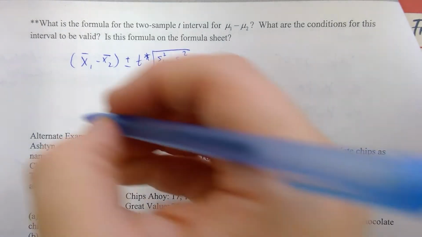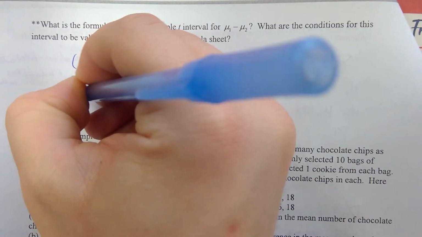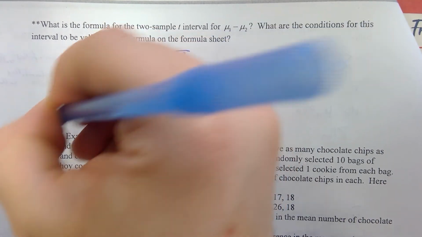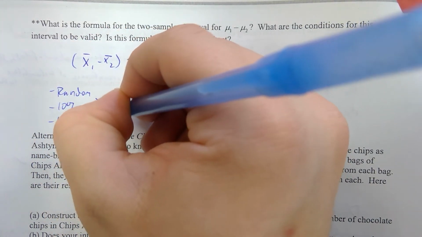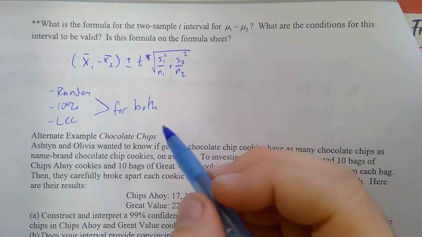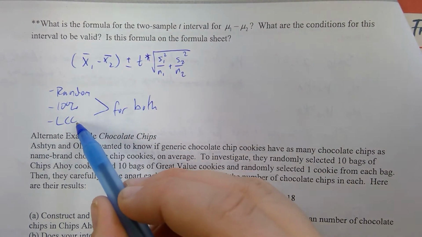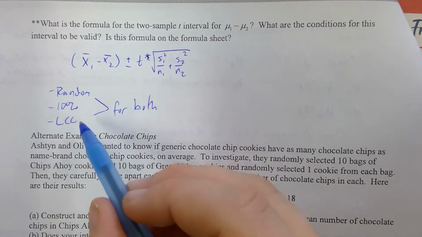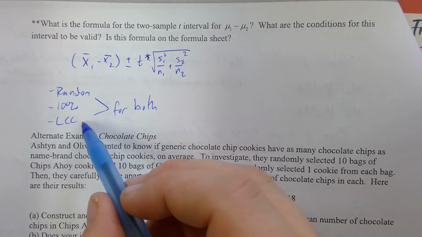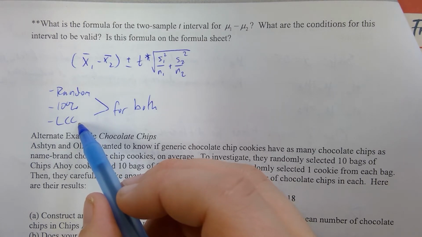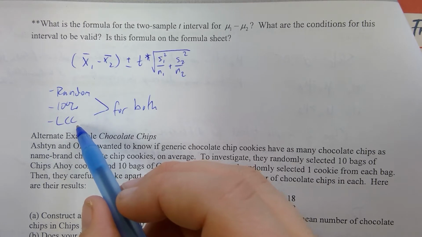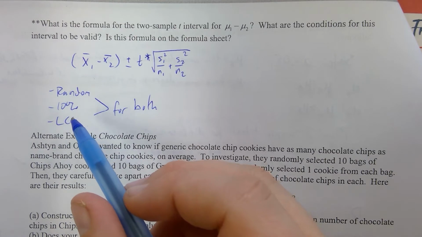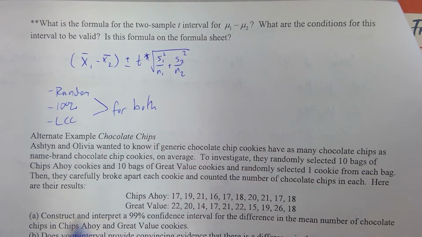Bits and pieces. The conditions are random, 10%, LCC for both. Remember, on our LCC, when we're dealing with means, we get x bar, so that's our means. If we don't meet our threshold by the central limit theorem, we have to show that there's no skew and no outliers. And we will have to do that here because we haven't done it yet.